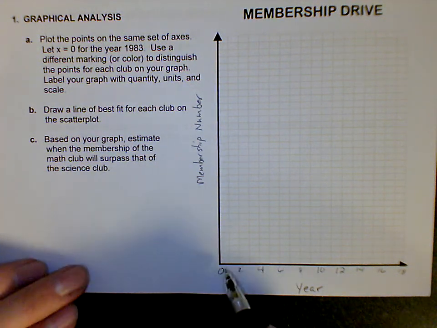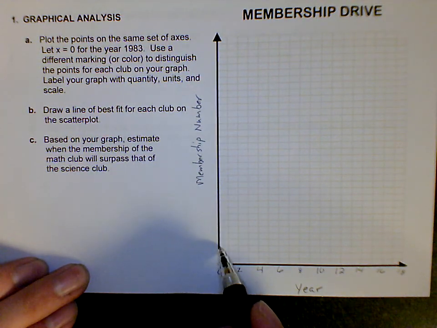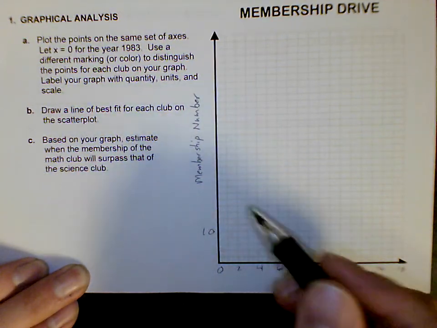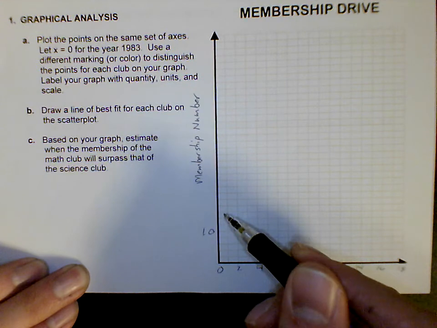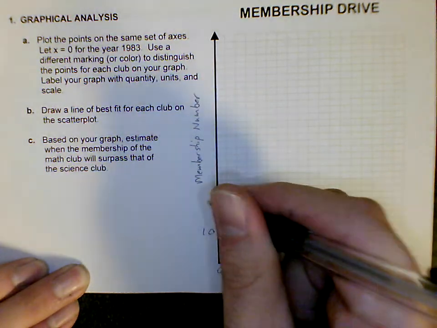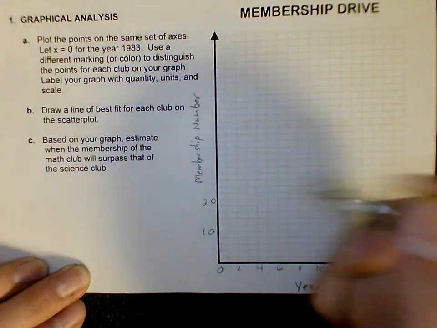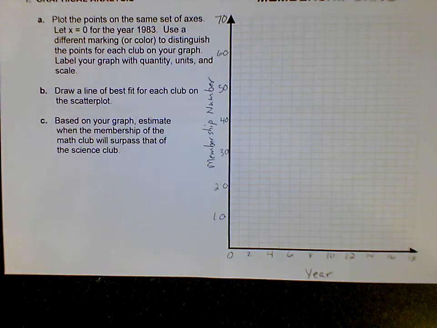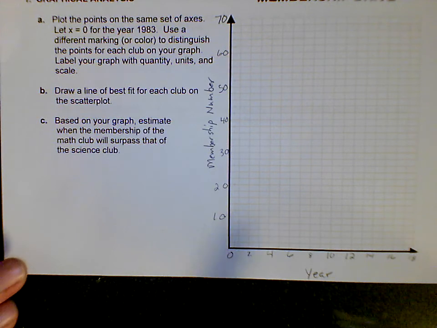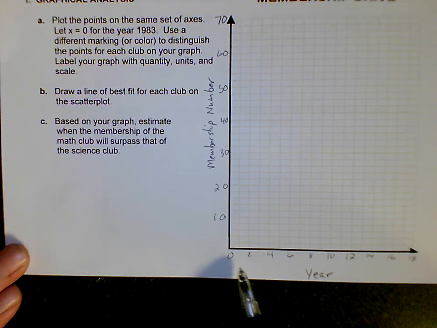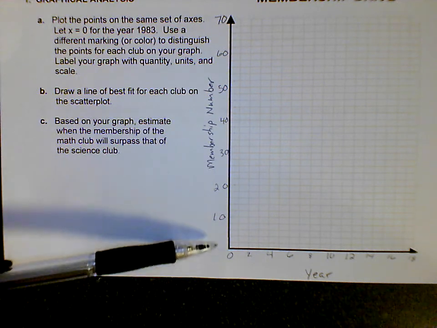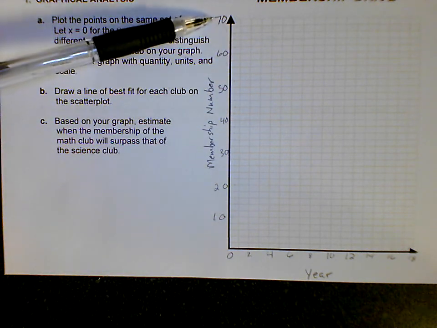So we'll have 0, 2, 4, 6, 8, 10, 12, 14, 16, 18, 20. And go ahead and keep going by 2s all the way to the top. Perfect. So I now have my years since 1983 listed here, and I've got my membership number going by 2s all the way up to 70.